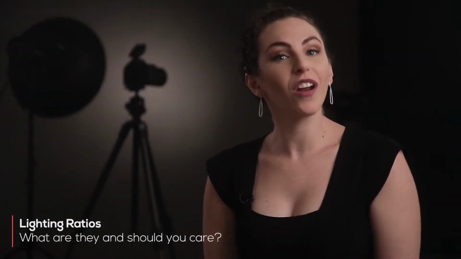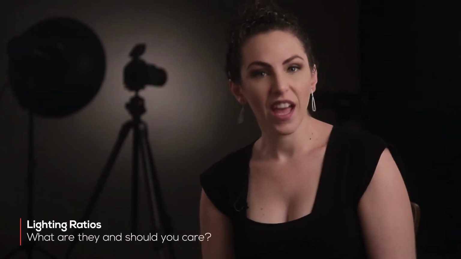Lighting ratios. What are they, and should you care? If you've studied studio lighting at all, you may have heard a bit about something called lighting ratios. Basically, ratios are a way to compare the strength of the main light on the subject to the strength of the fill light, or the shadows. In other words, how light or dark are the shadows?